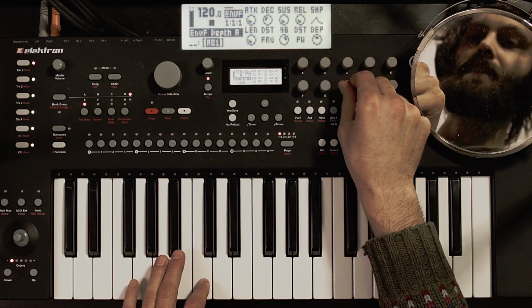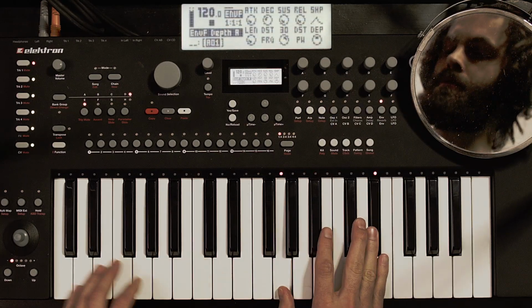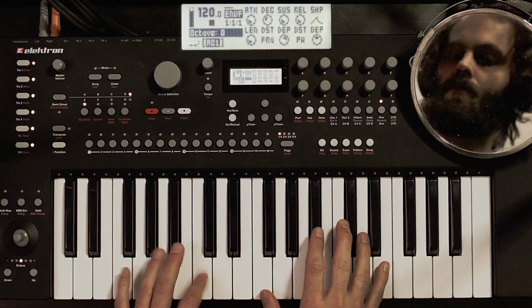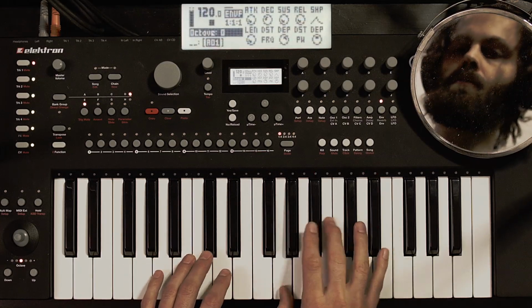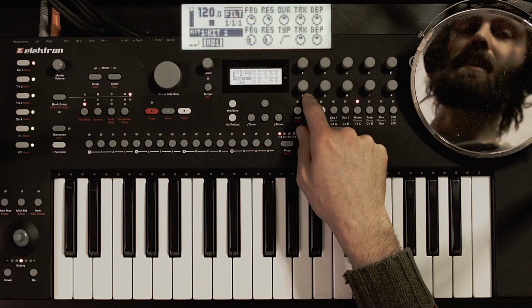It's a very classic sound. Okay, go back to the filters, and I'm going to have a look at filter 2.